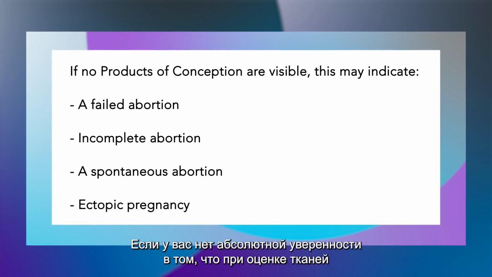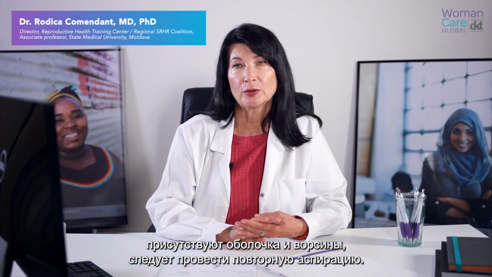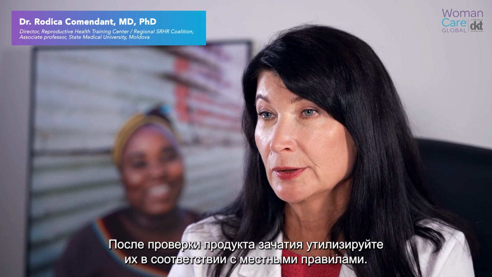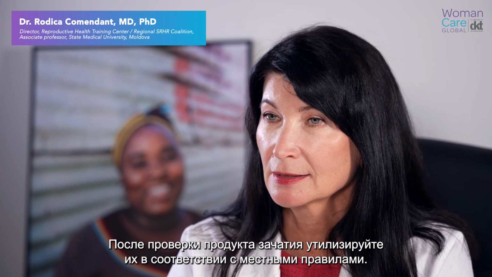If you are not absolutely sure that the sac and villi are present on tissue evaluation, reaspiration should be done. When the products of conception have been checked, dispose of them as per your local guidelines.